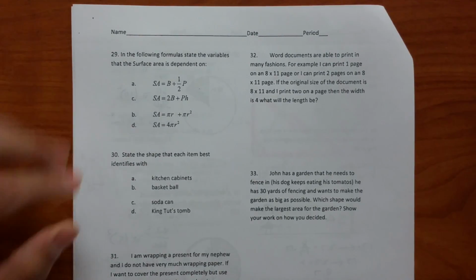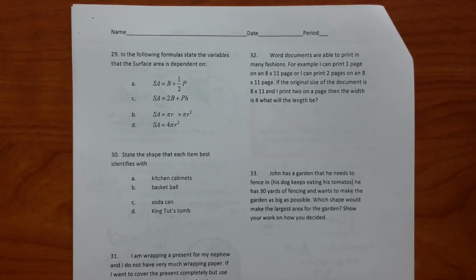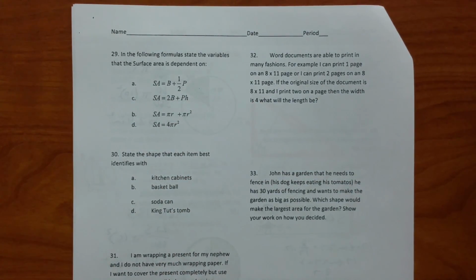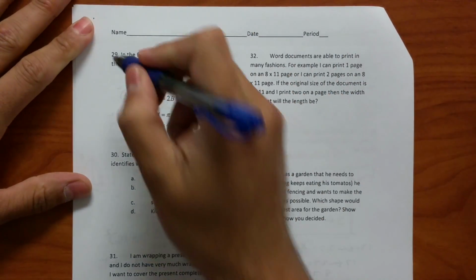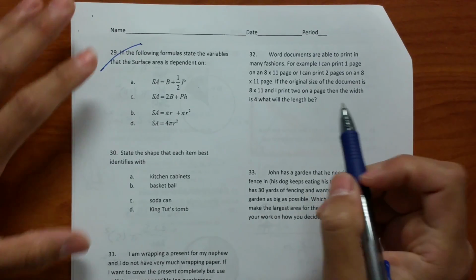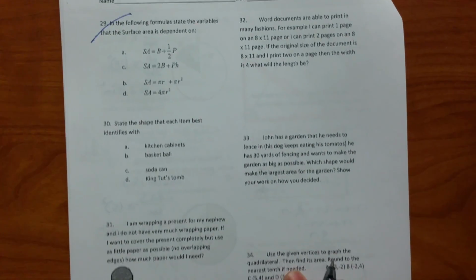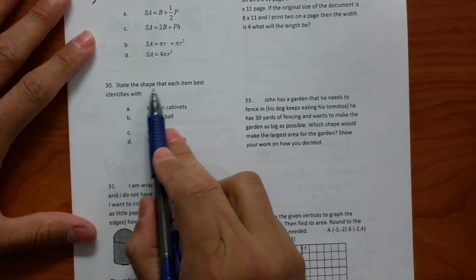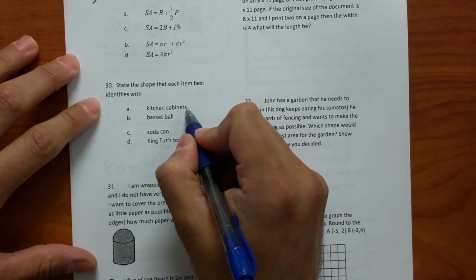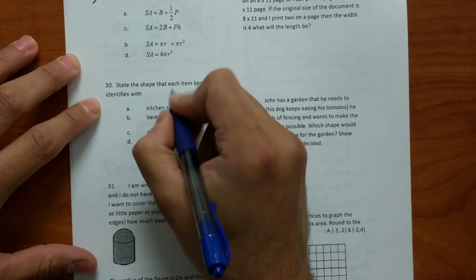Alright, number 29, the following formula states the variables that the surface area is dependent on. Now, we don't do surface area, so go ahead and skip that one. I'm sorry it's on the review, but go ahead and skip that. Now, let's take a look at this one. State the shape that each item best identifies with. So, kitchen cabinets. So that's a rectangular prism.